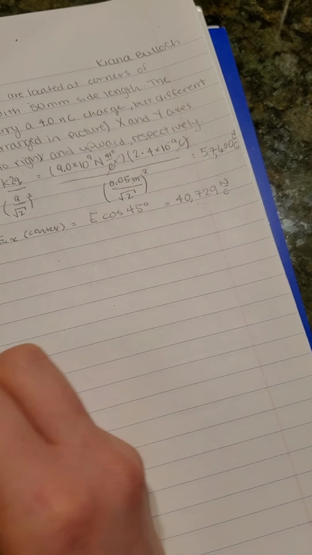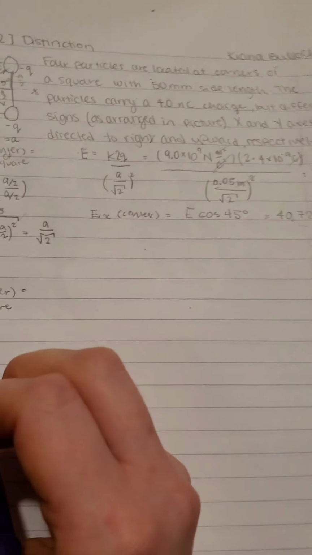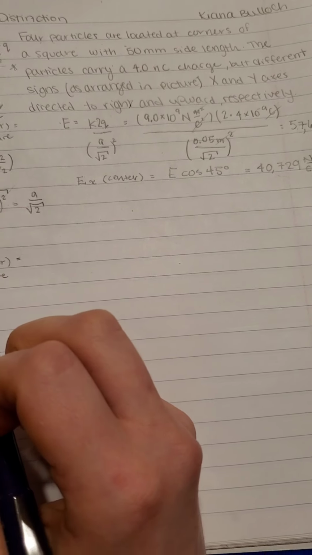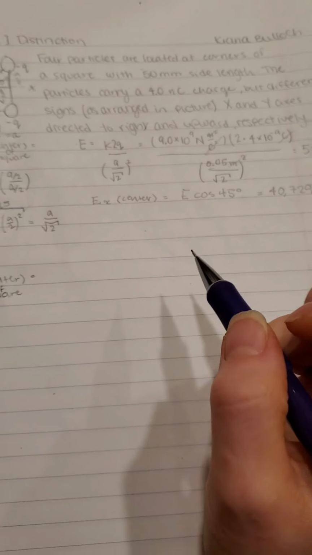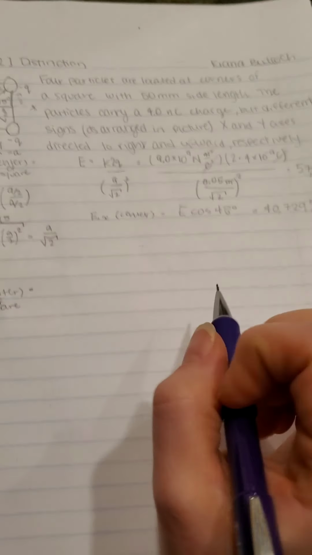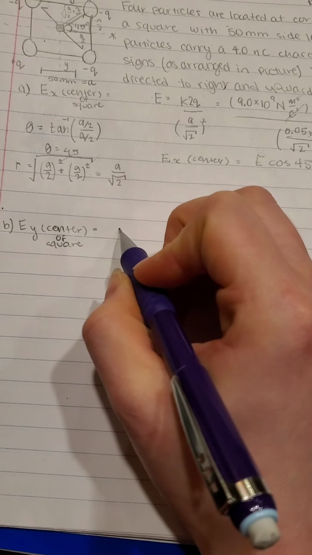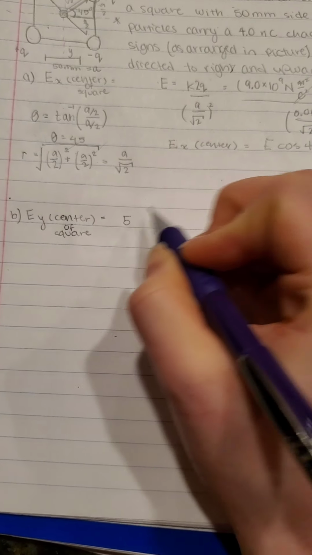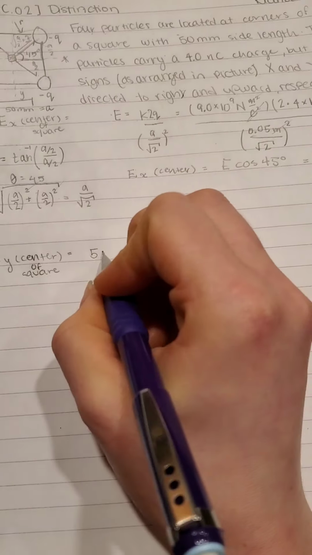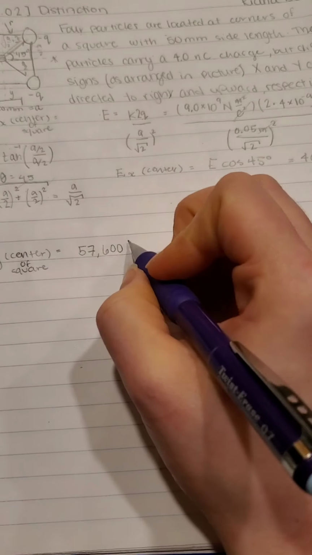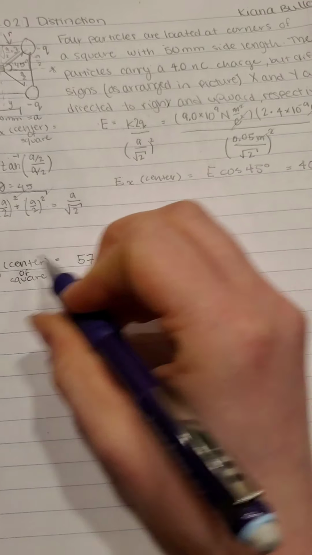Then we're going to go down here. We're assuming that the electric field is going to be uniform because it didn't say otherwise, right? So then I can take this and plug in my 57,600 newtons per coulomb.